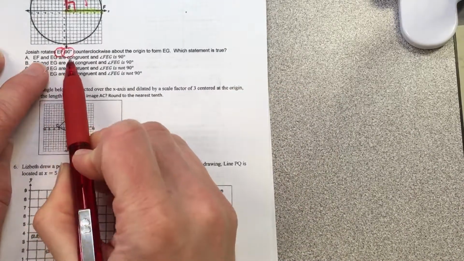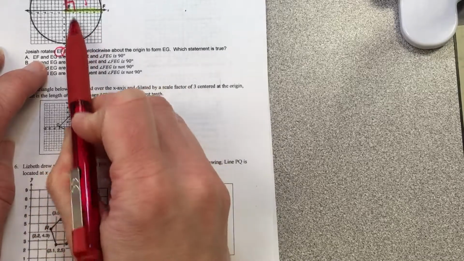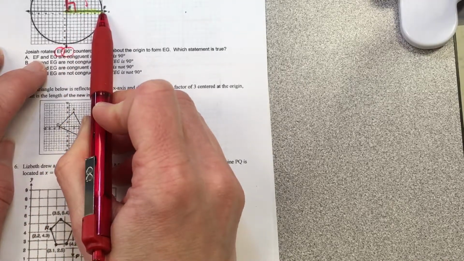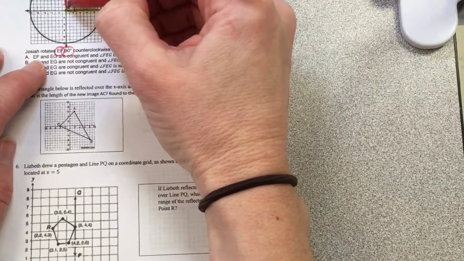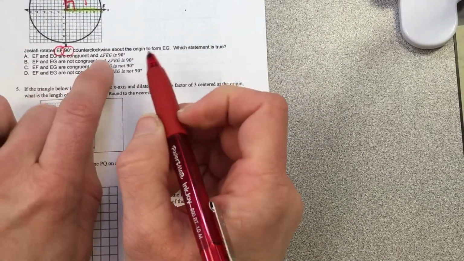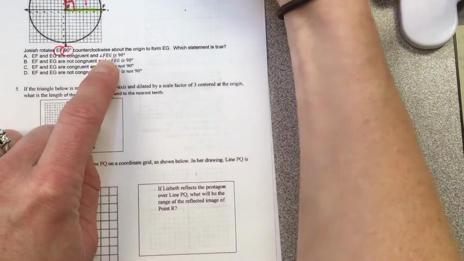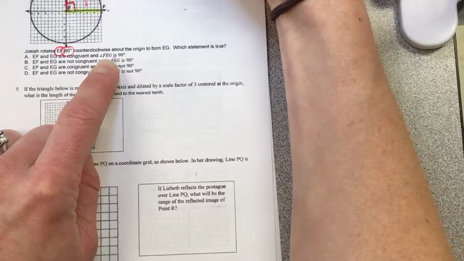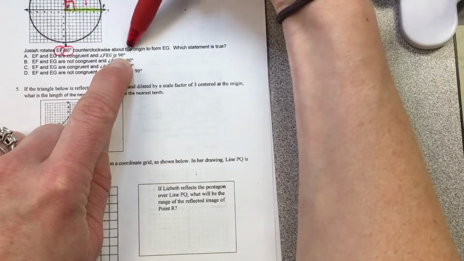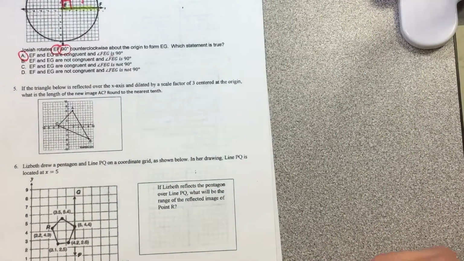EF and EG are congruent. What do we think? Yes. E to F was how long? 10 units. How long is E to G? 10 units. So they are congruent. All right. Angle FEG. Let's make sure we're following this correctly. F to E to G. Is that 90 degrees? So the answer is A. Okay? Answer is A.